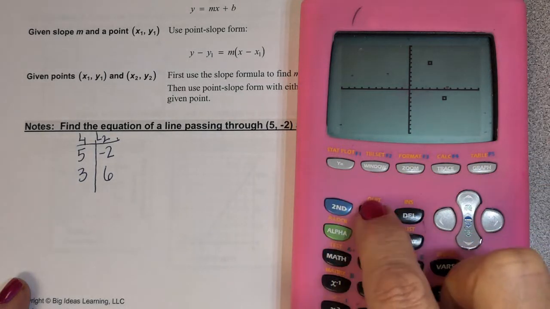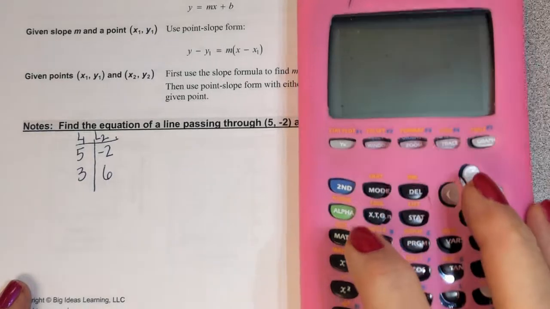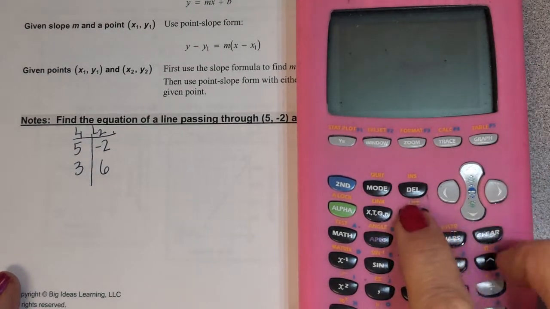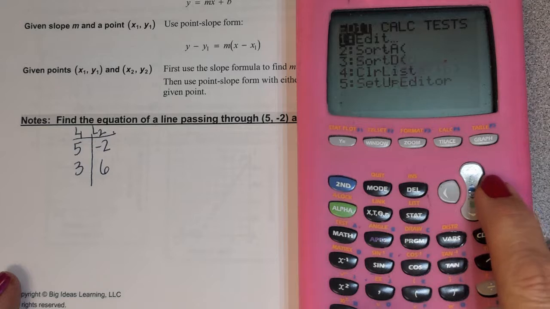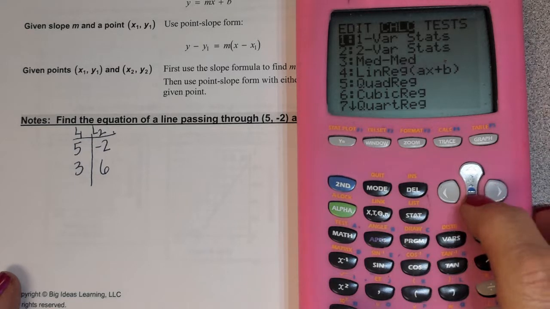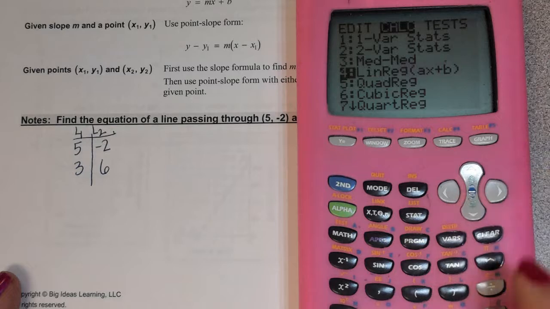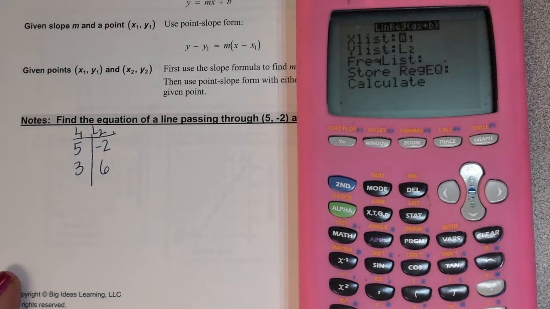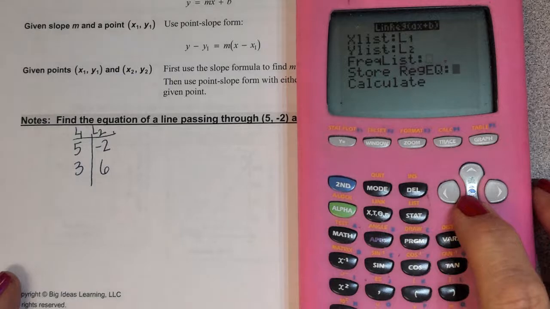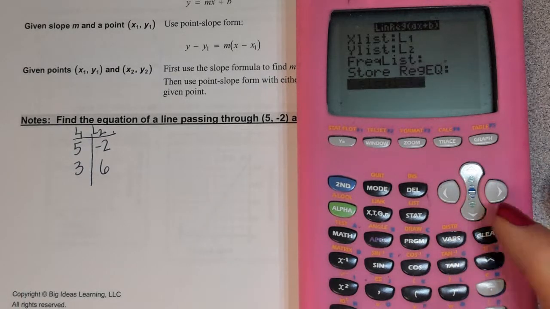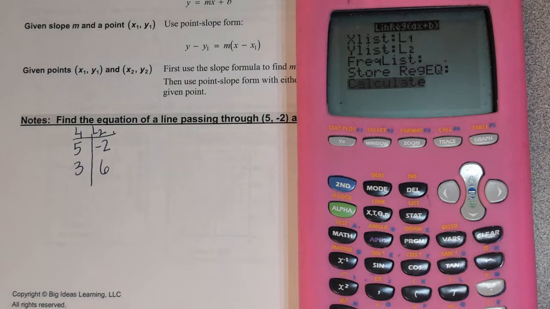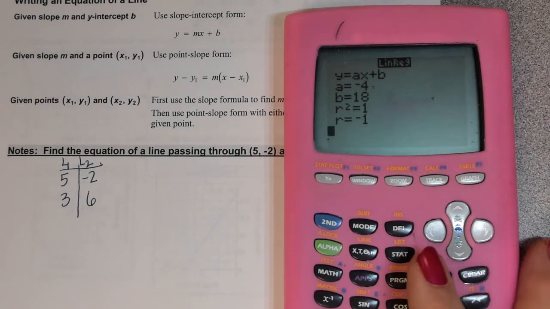So I'm going to do second mode. That's going to quit, take me to my home screen. I'm going to go to stat. I'm going to go over to calculate now. Now we wanted to come up with what's called a linear regression. Which one do you think that is? Number 4 is linear regression. So we're going to push enter, and then we want the calculator to calculate it. If your calculator doesn't look like this, just push enter, enter, and it should come up with an answer. If it does, go down to calculate, hit enter, and here's what you might see.